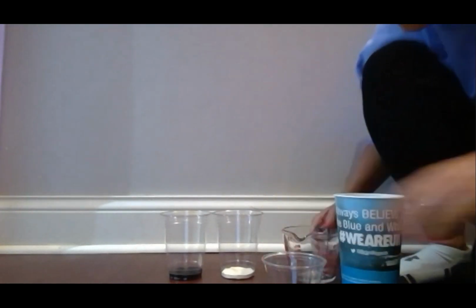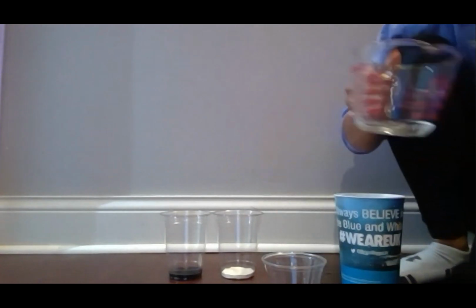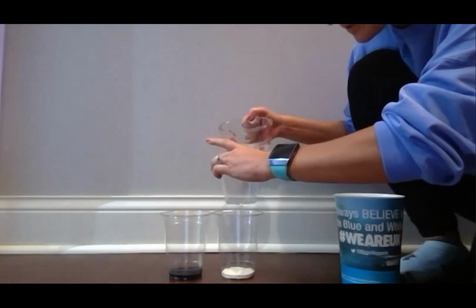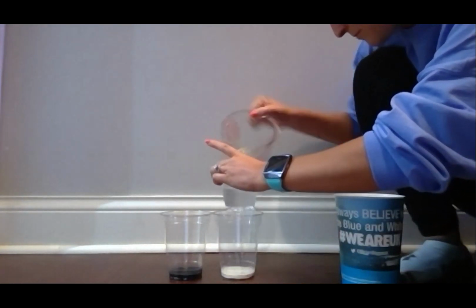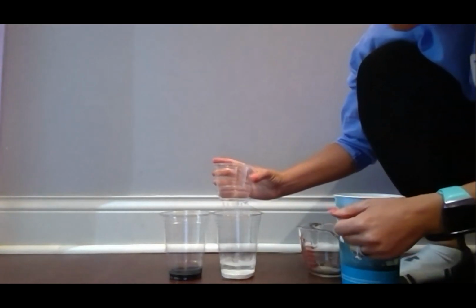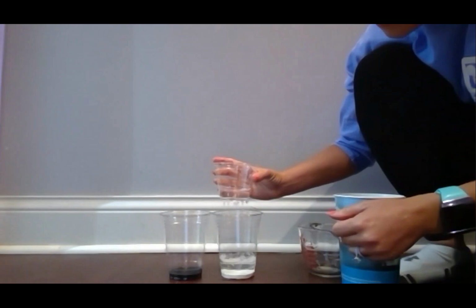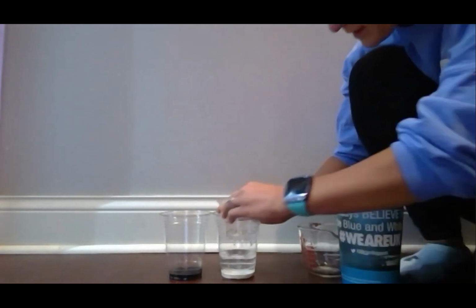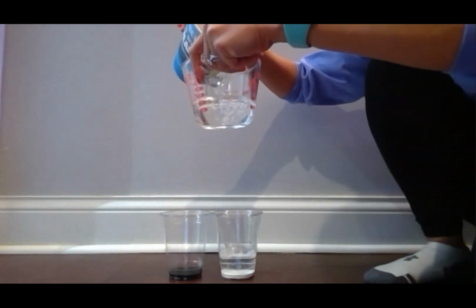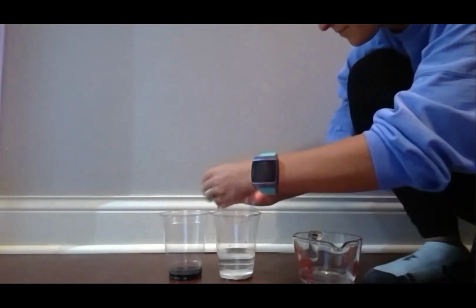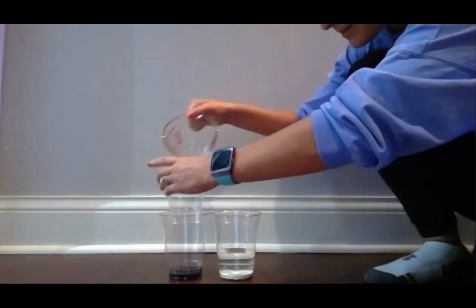All right, here's our first one. We're going with the pale surface first. I'm going to let that keep raining, and I'm going to fill the next one up. And here's our dark surface.